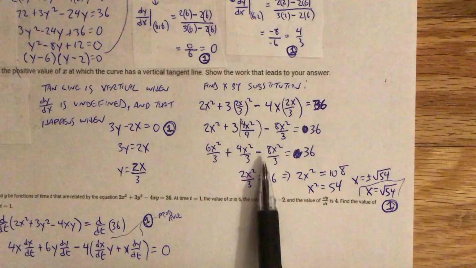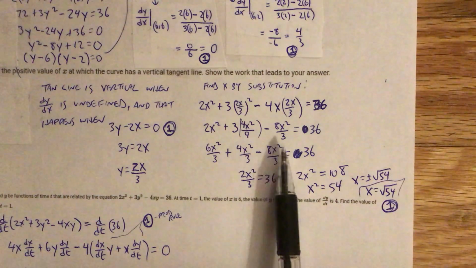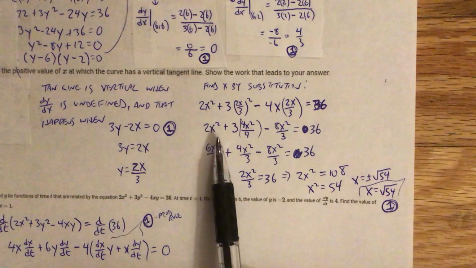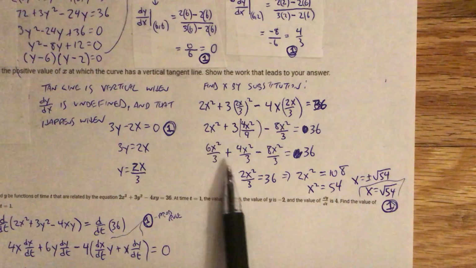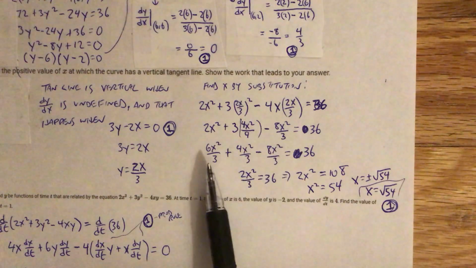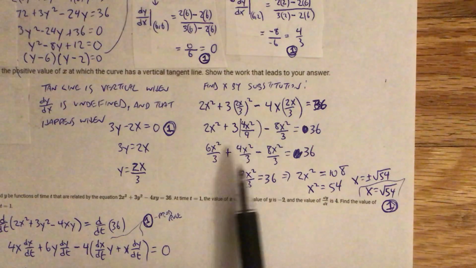So this term was 4x squared over 3. This one was 8x squared over 3. This one was 2x squared, but I decided to put it over 3 as well to basically get a common denominator here. 6 over 3 is 2. So now they're all fractions of x squared, and since they're all like terms, I can combine them.